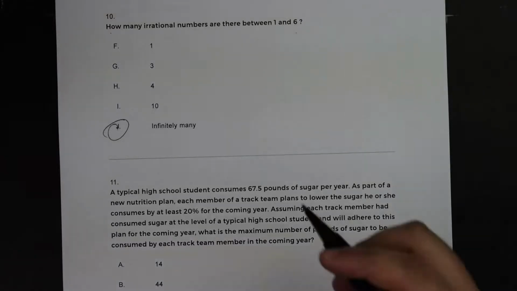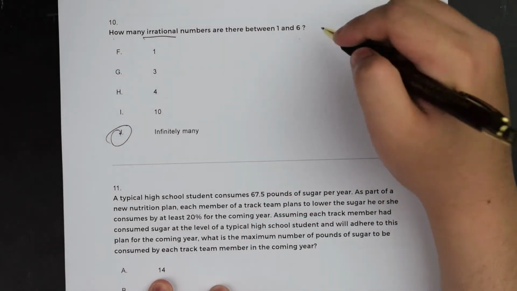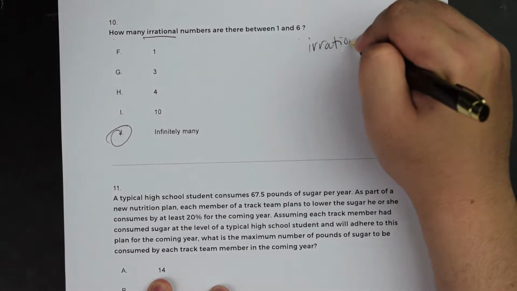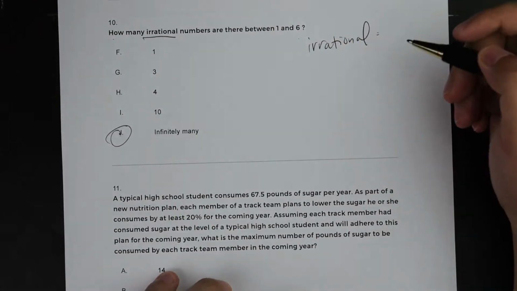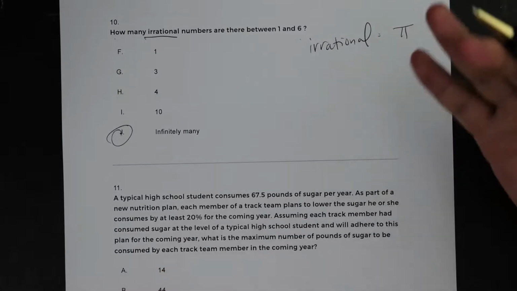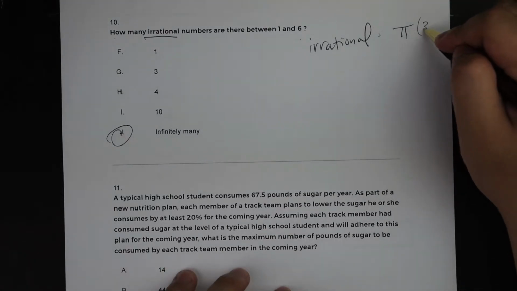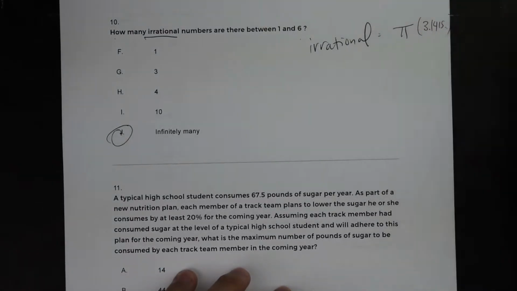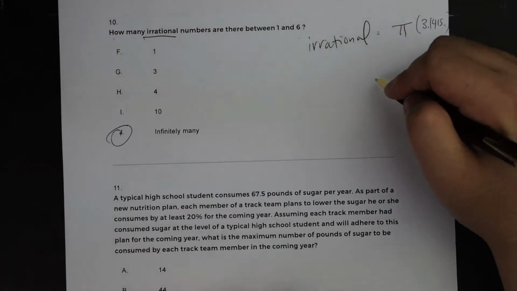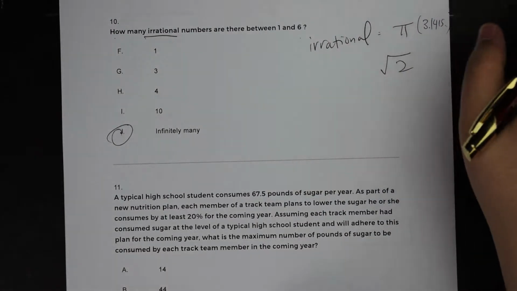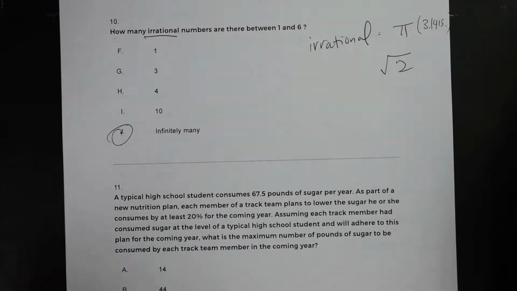So the key term in this question is the word irrational. Irrational could mean a lot of things. It could mean any value such as pi, where there's no repeating value like 3.1415, etc., a value that continues on. It could also represent certain values like the square root of 2, which is about 1.4, I don't remember the values exactly.